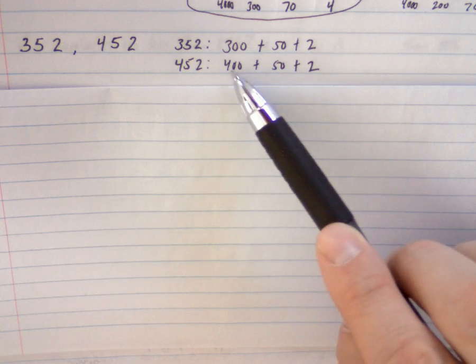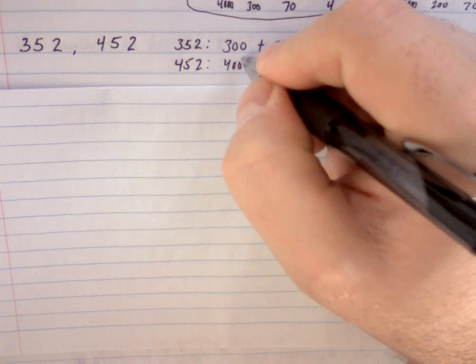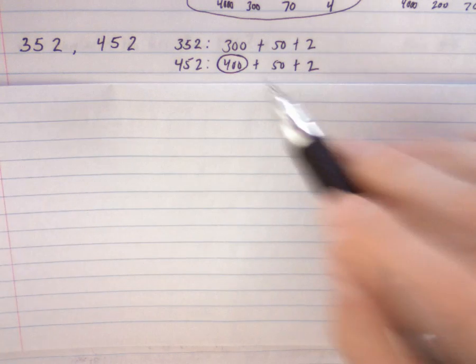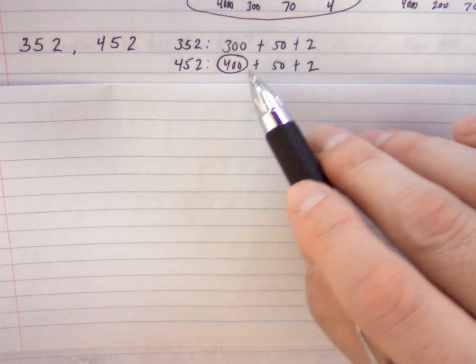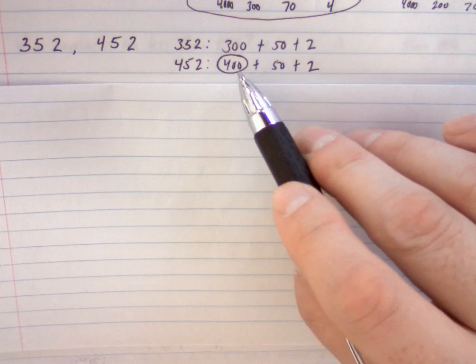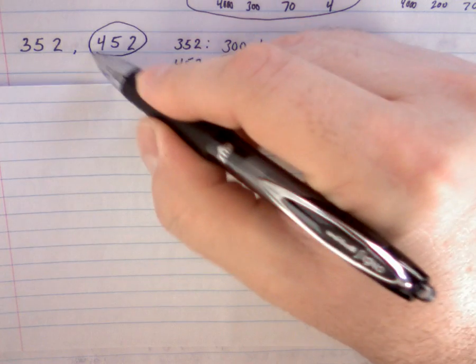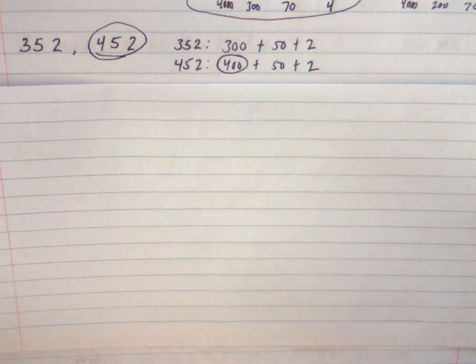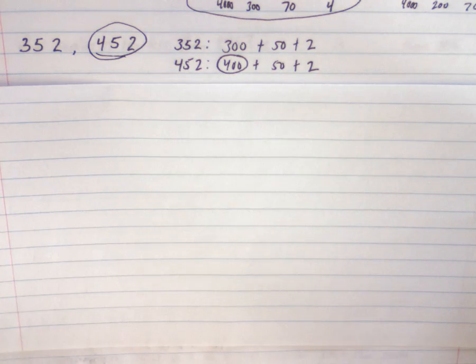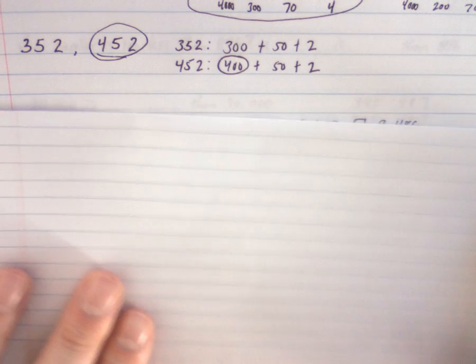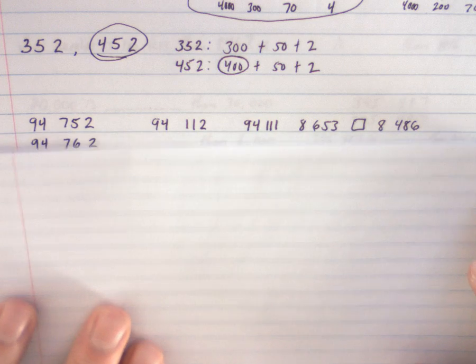Tens, same. The hundreds here is bigger. If the hundreds are bigger, that is the biggest difference as far as place value goes, therefore 452 is definitely bigger than 352. Most of you will be able to tell this right away, but I'm just giving you some background knowledge on how to find that out, so we can always expand.